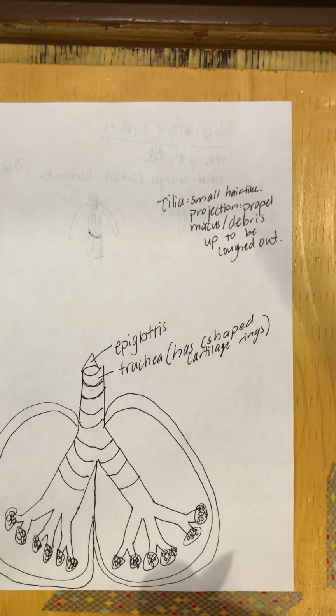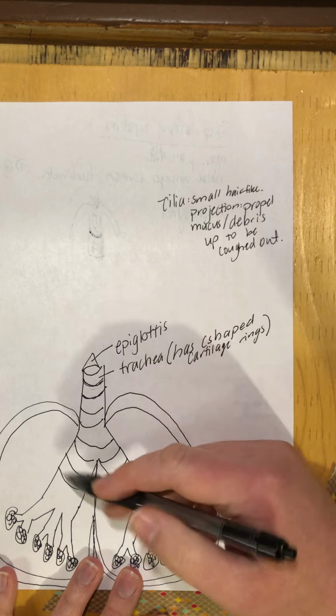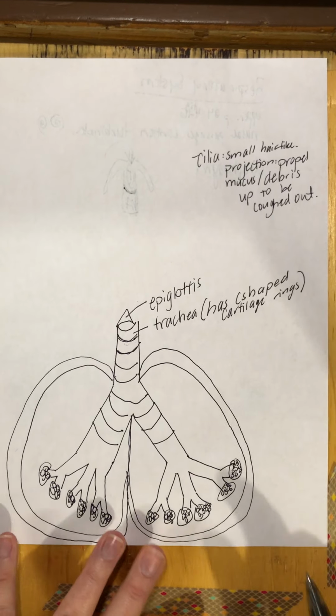Okay, so that's the cilia. They have all these little hairs and they sweep upwards. They're responsible for getting debris or mucus out of the lower airways.